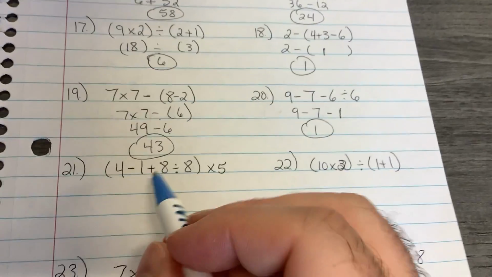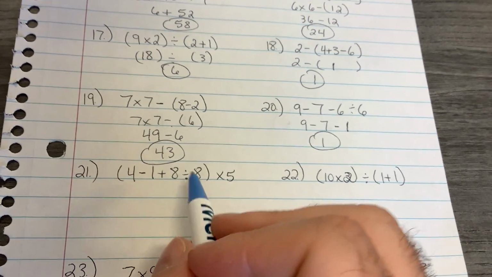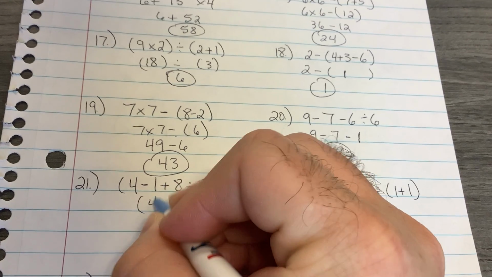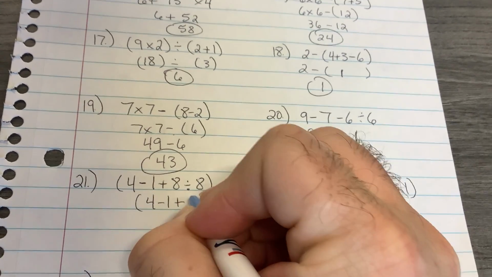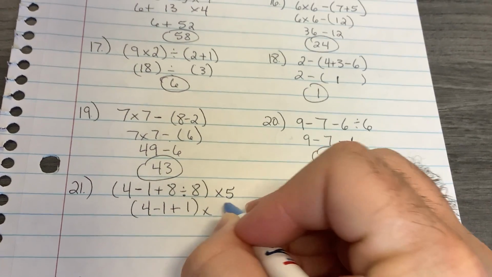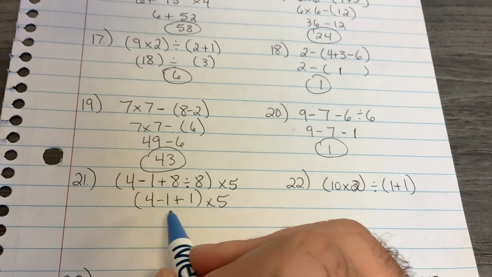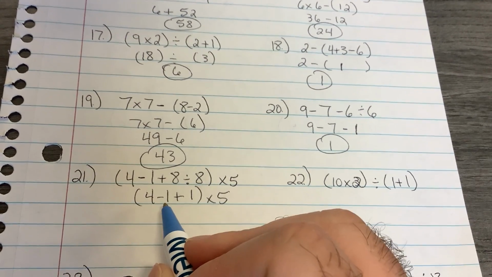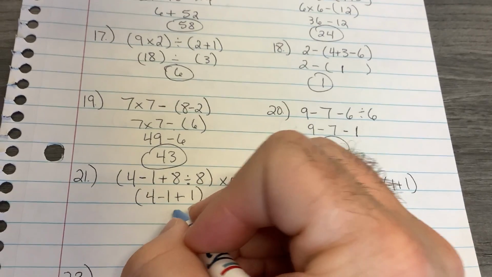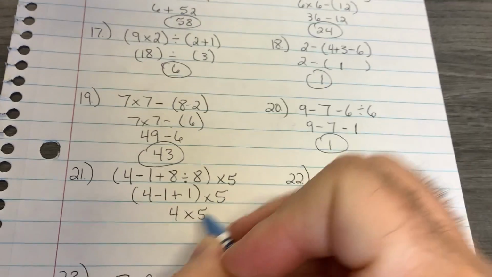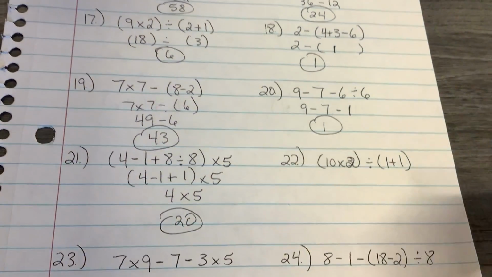Okay, we got bigger parentheses here, so we have to do the division first. 8 divided by 8 is 1. But we're still inside the parentheses, so we got to do that first. 4 minus 1 is 3, plus 1 is 4. And then we can do our 4 times 5, which is 20.